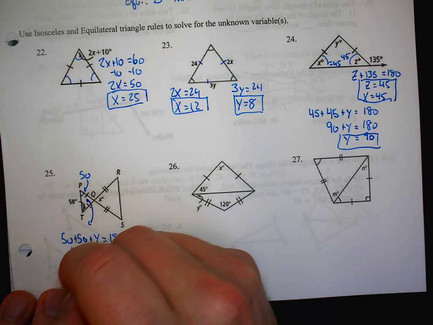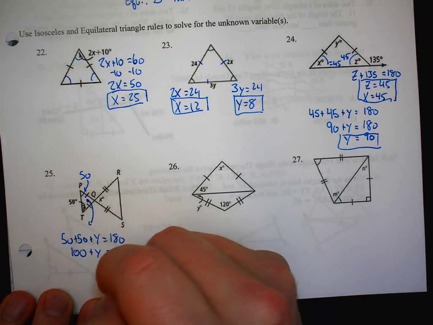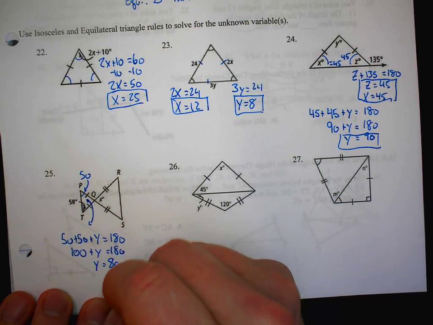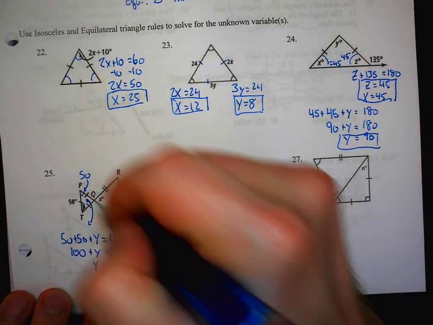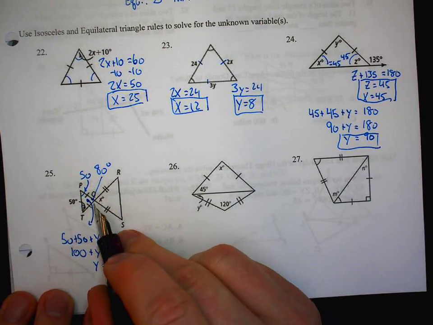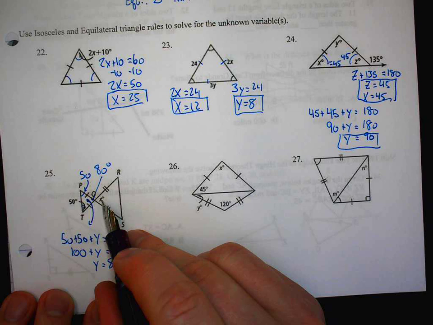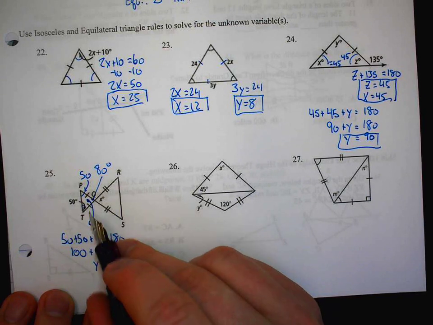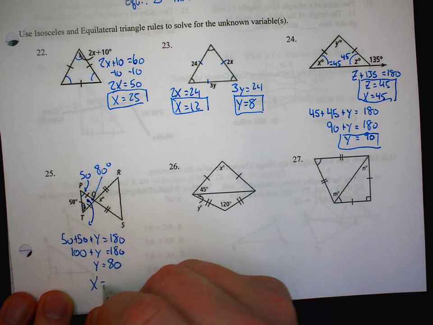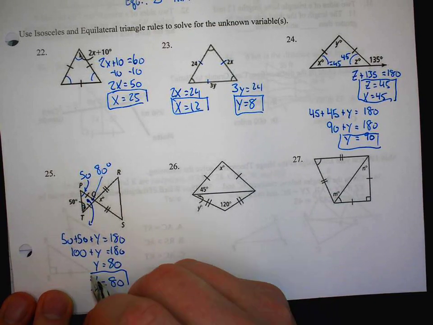Well, 50 and 50 would be 100. And if I subtract that 100 off on both sides, that gives me 80. So this angle right there has to be 80. This angle of 80 is vertical to x, which means they have to be the same. So if this angle is 80, then that means x has to be 80 as well.